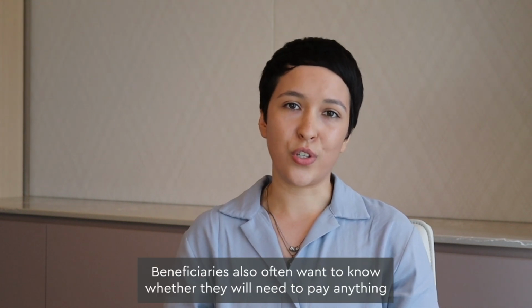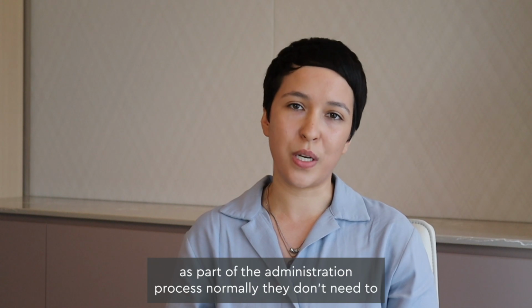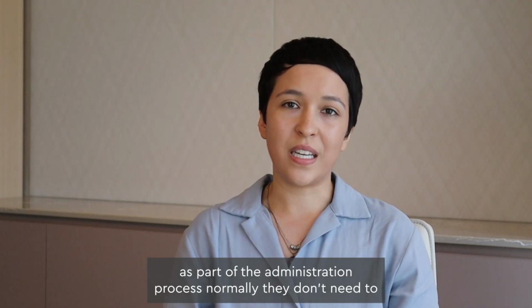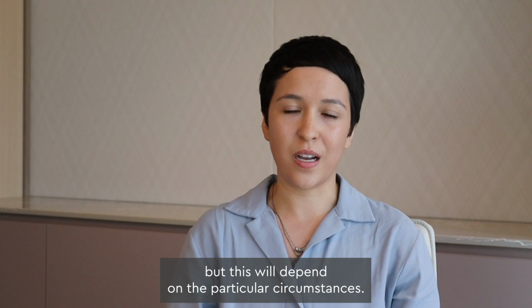Beneficiaries also often want to know whether they'll need to pay anything as part of the administration process. Normally they don't need to, but this will depend on the particular circumstances.